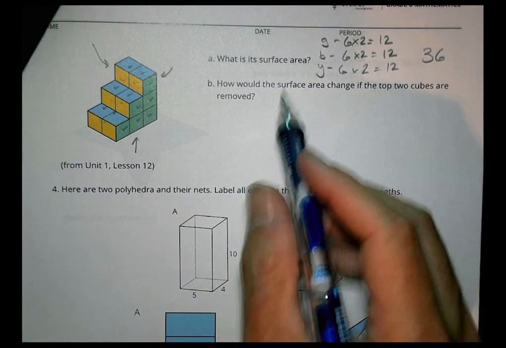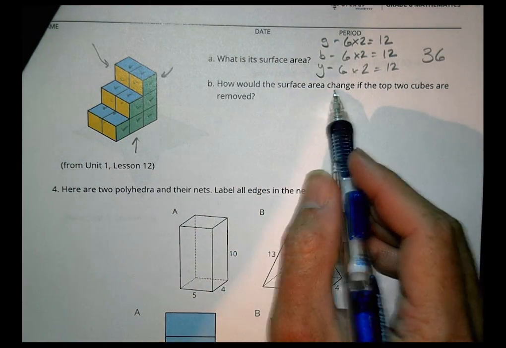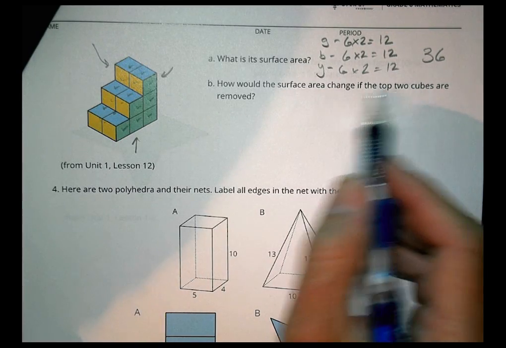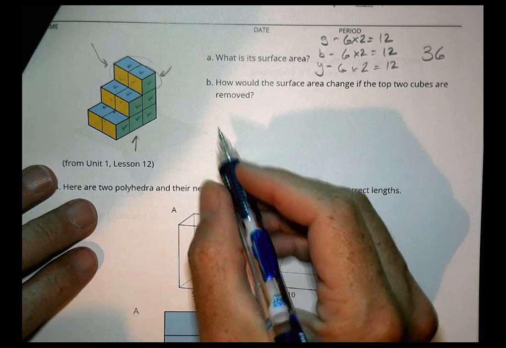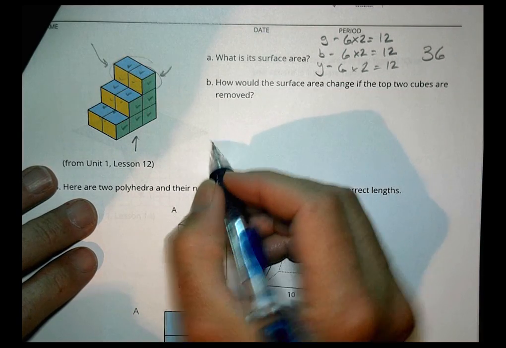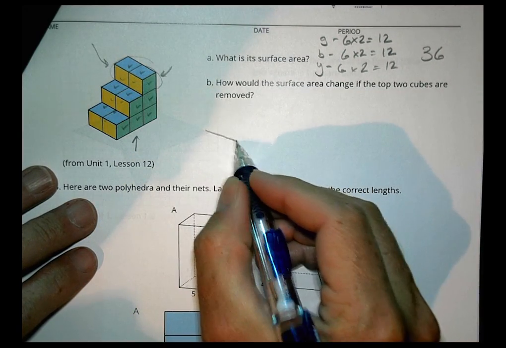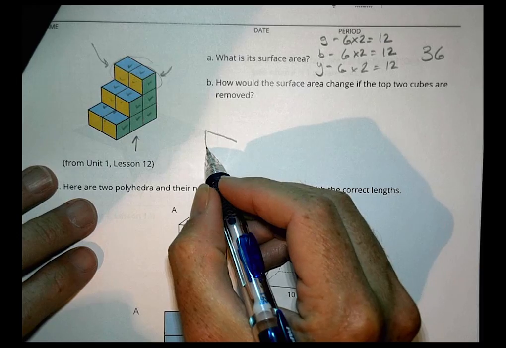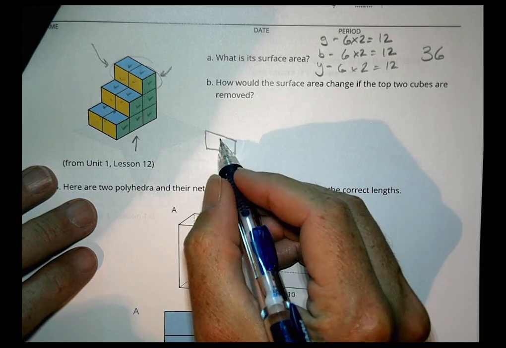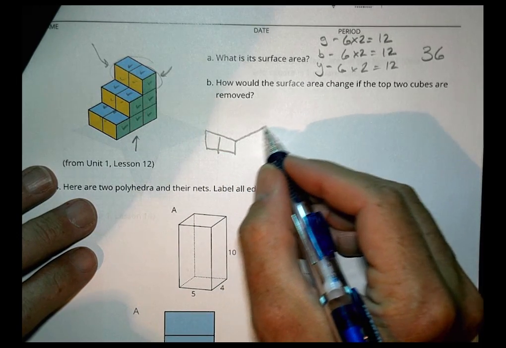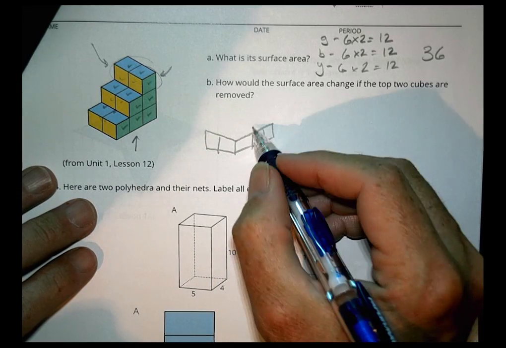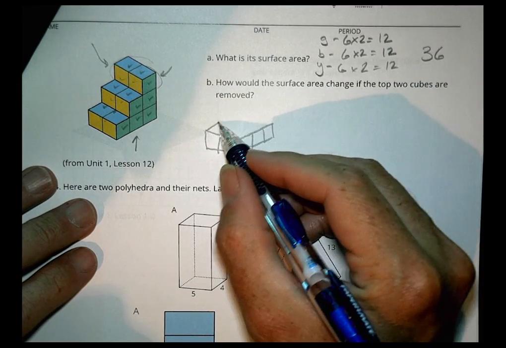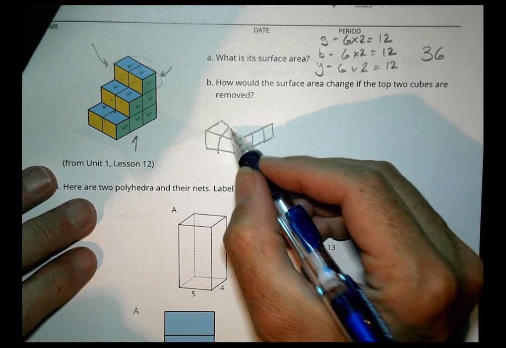Now the next question says, how would the surface area change if the top 2 cubes were removed? So if we took these top 2 off, what would we have? Well, we could sketch it out real quick if we wanted to. Okay, we'd have this right here. It's not going to be a great sketch there. And we have 3 going this way. 1, 2, and 3.